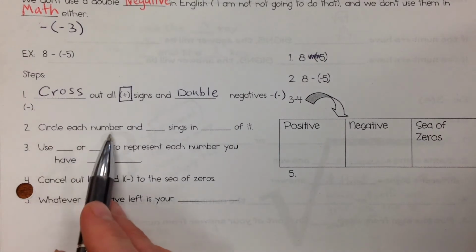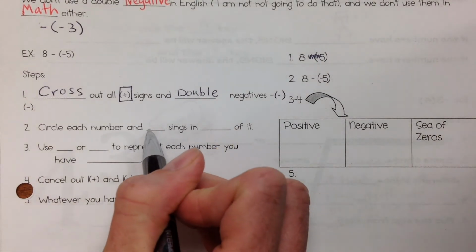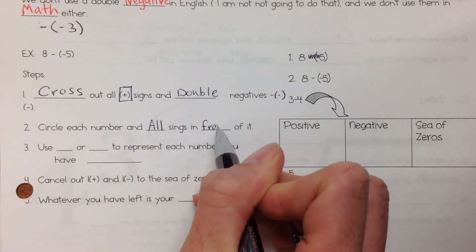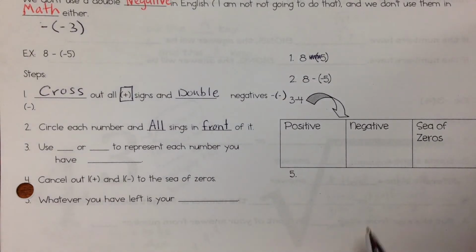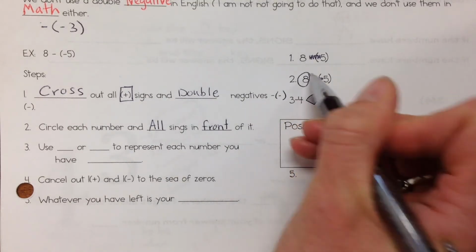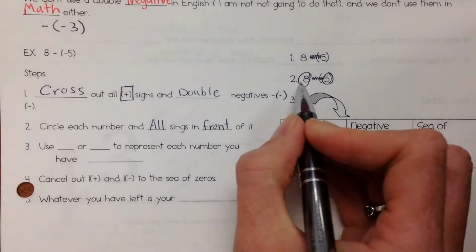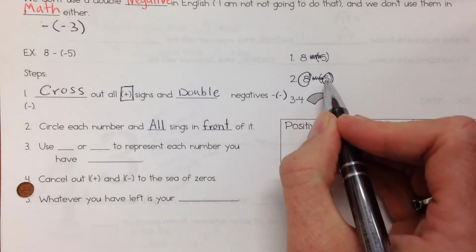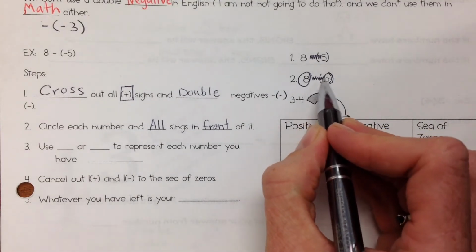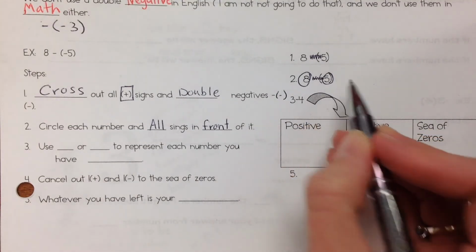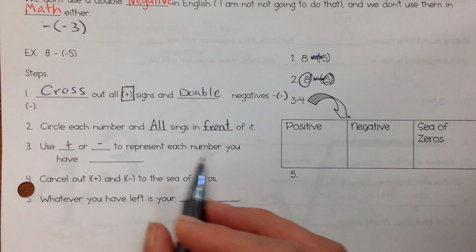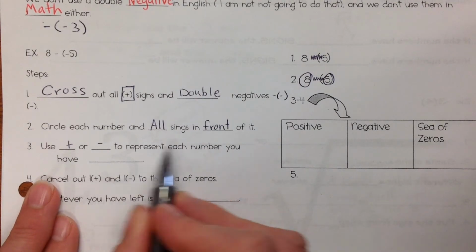Okay, now we circle each number and all signs in front of it. So what I mean by that, okay, step 2, we've crossed out our double negatives. We're going to circle the number and all signs in front of it. Well, this doesn't have anything in front of it, so we know it's positive. This doesn't have anything in front of it, so we know it's positive. Okay, that's the idea that our double negatives really is not, you're really doing it. Then we're going to use plus or minus to represent each number you have circled.